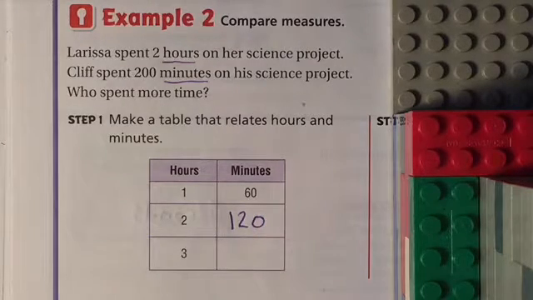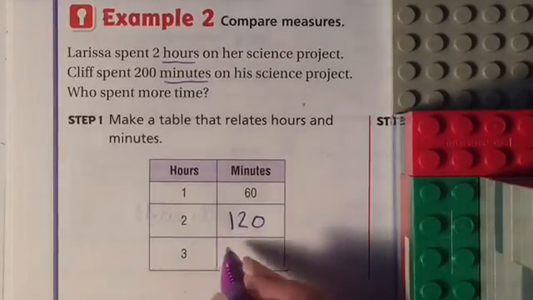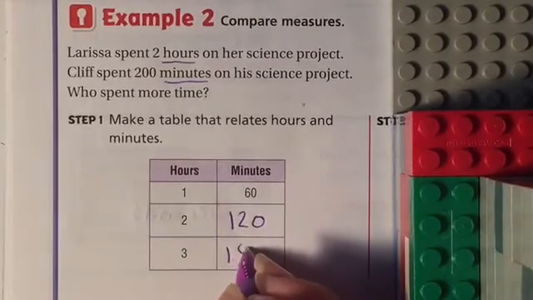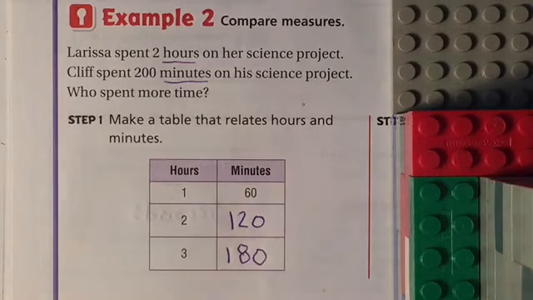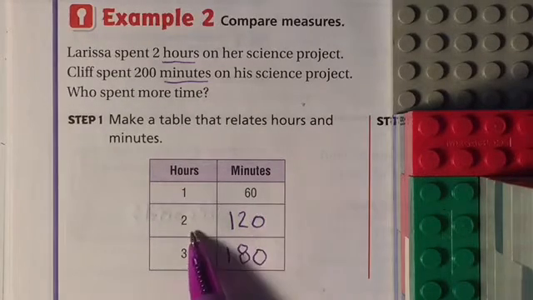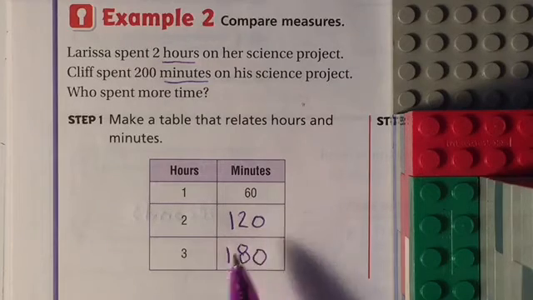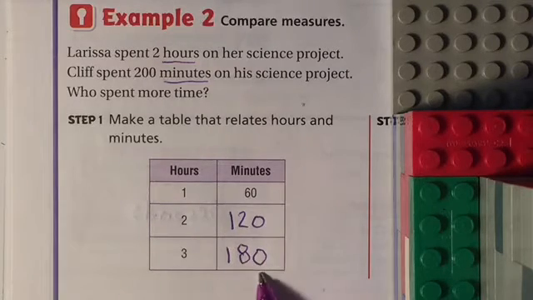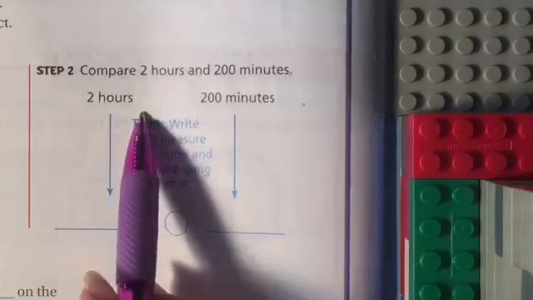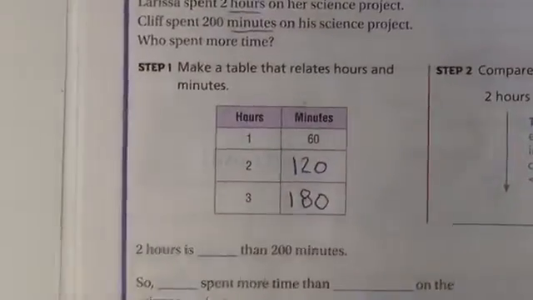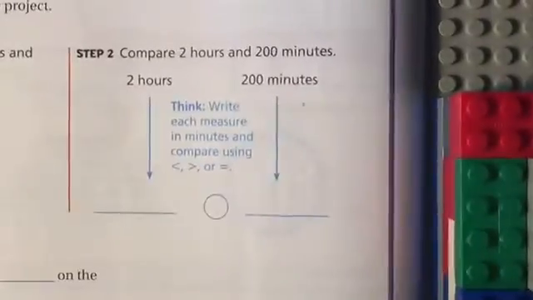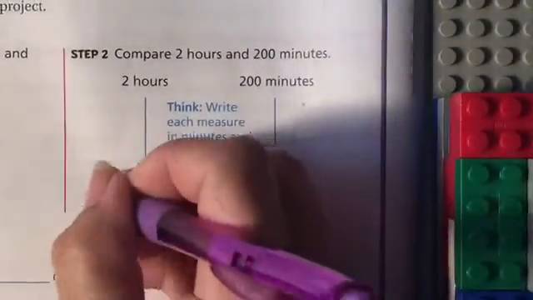And if I do that, I should get the answer, 180. So now I know 1 hour equals 60 minutes, 2 hours equals 120 minutes, and 3 hours equals 180 minutes. So 2 hours, looking back at my chart, equals 120 minutes.